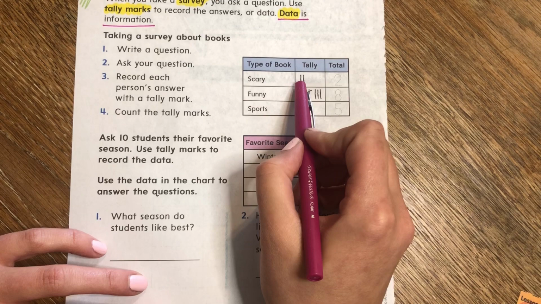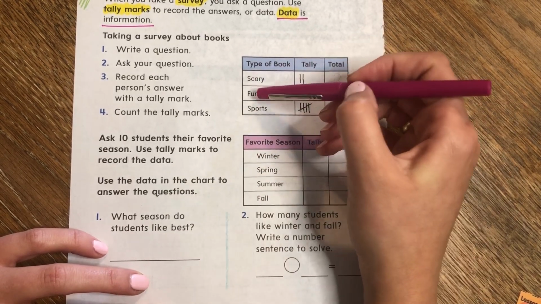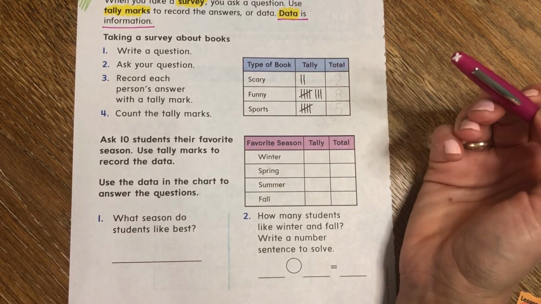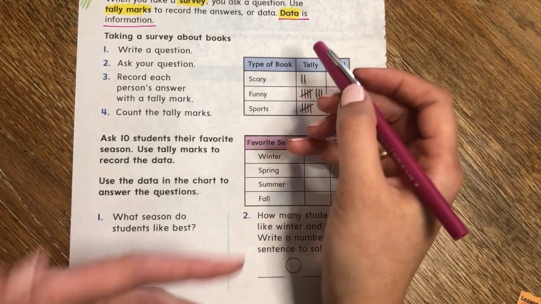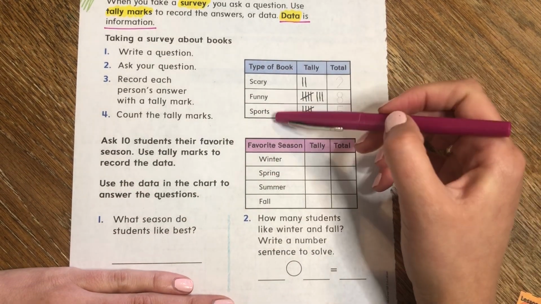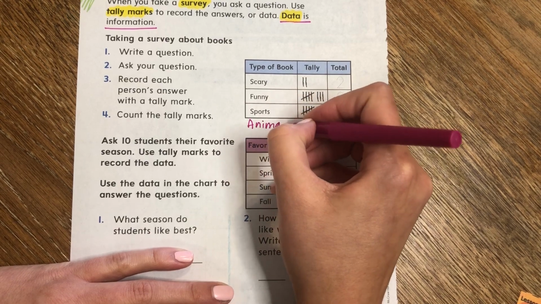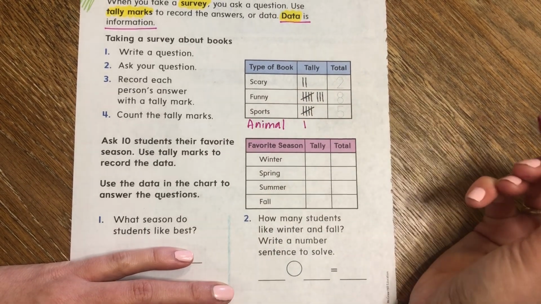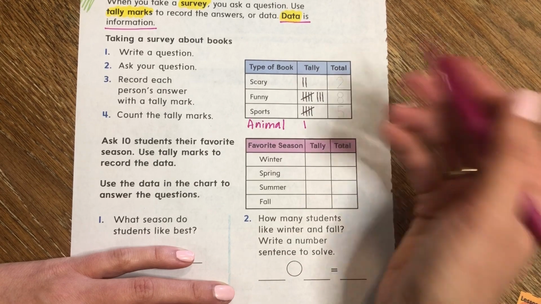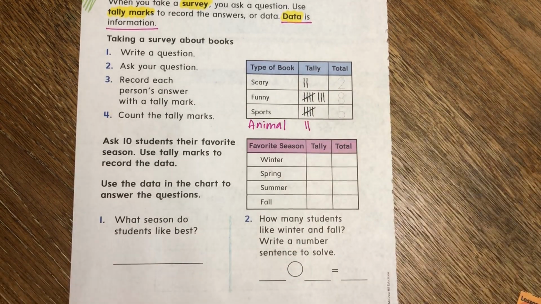So in this case, the question would be, what is your favorite type of book, okay? It's usually good to give options, or you can wait for them to answer your question and write the options in. So if somebody said, I like animal books, I could write that into the survey, right? I could say animal books, and give them a tally. And then if another person said, oh yeah, I like animal books, then you could give another tally there. So that's how you would create a survey.